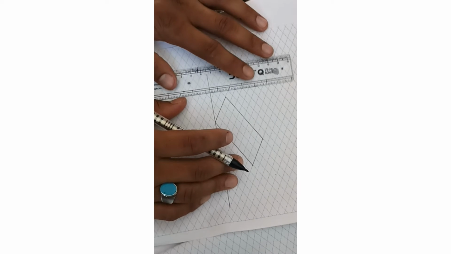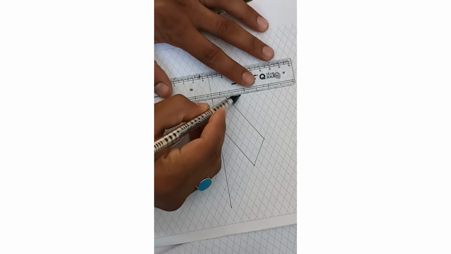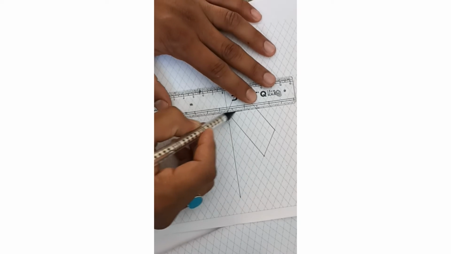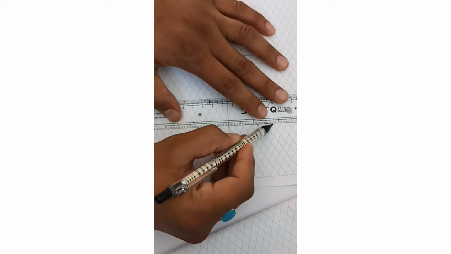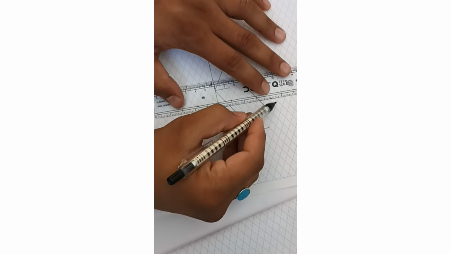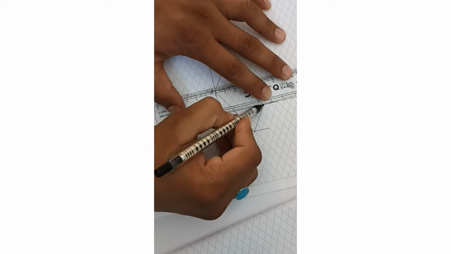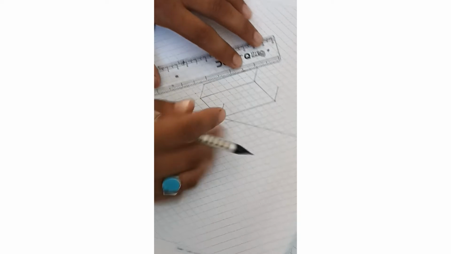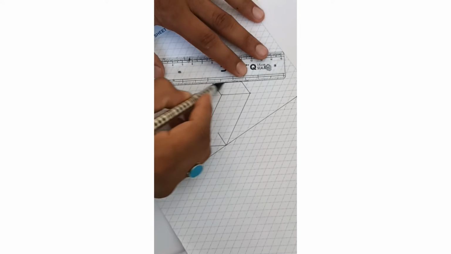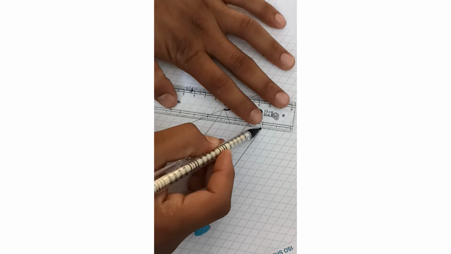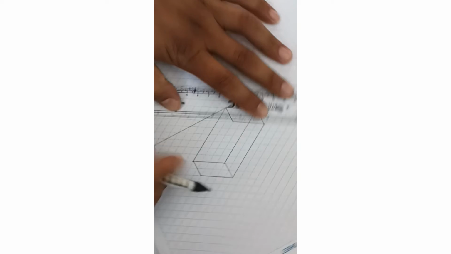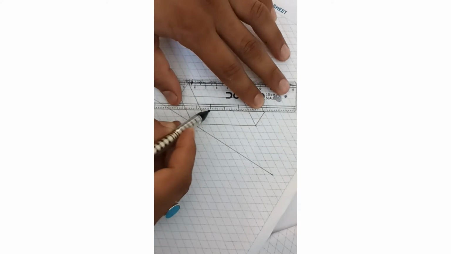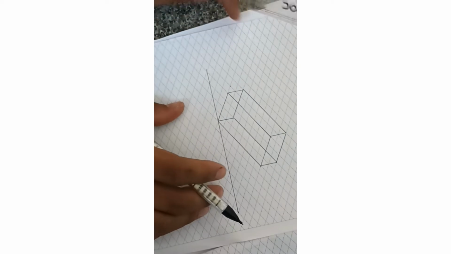And take 20 mm of height from each edge, and join each endpoint. Joining all the endpoints, this looks like a cubic shape.